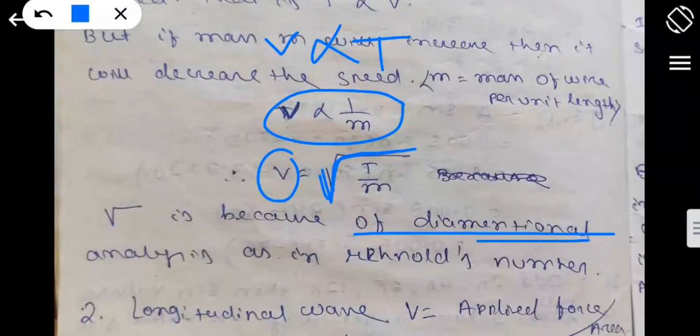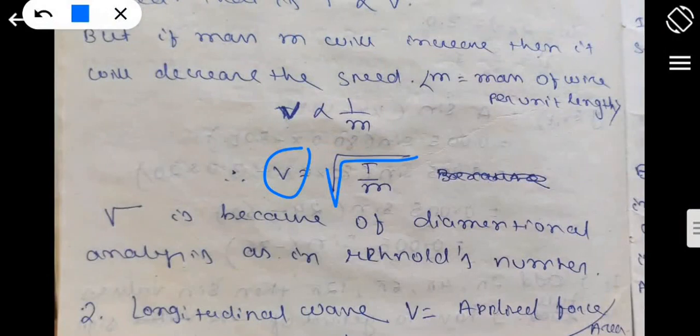This dimensional analysis we have done in the first year, and because of that, somewhere we are getting square, somewhere we are getting root. That is because of the dimensional analysis. So the final formula of V is root over of T upon m, right?